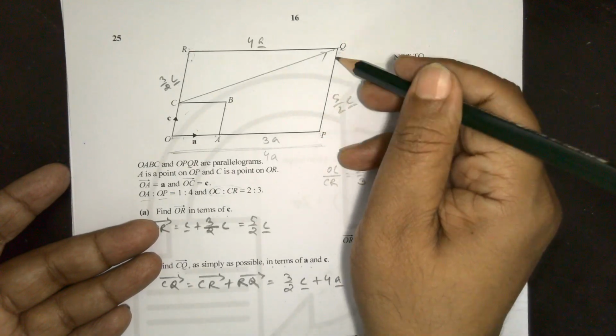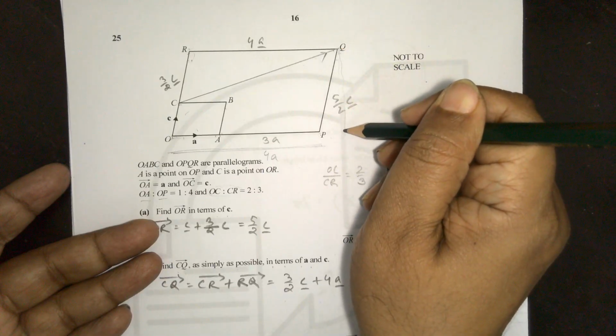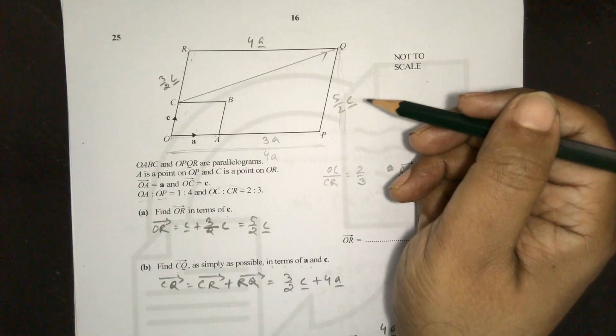Sorry for interrupting. Height is always the vertical, perpendicular length. So it's not given to us. So let's try and hack first.